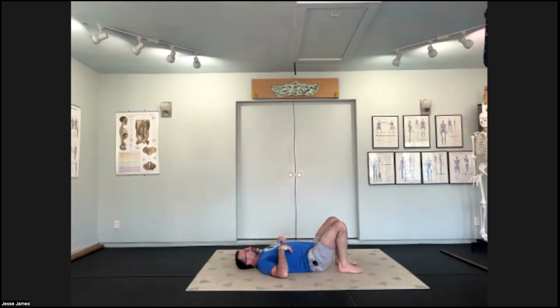Knees bent, feet flat on the floor. Letting our hands soften down, palms are up. Want to feel the shoulders soften and relax down to the floor. I want to try to avoid having those shoulders rounded up. So that's part of the reason I want those palms up, is they allow those shoulders to open up.